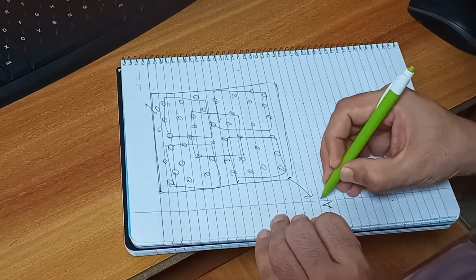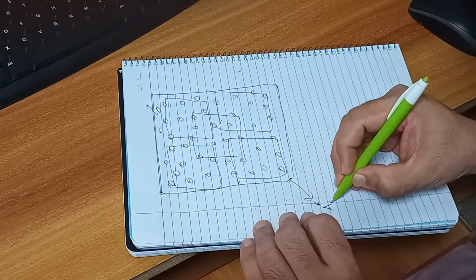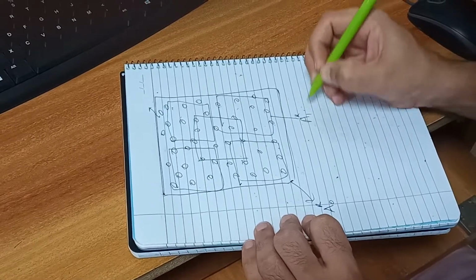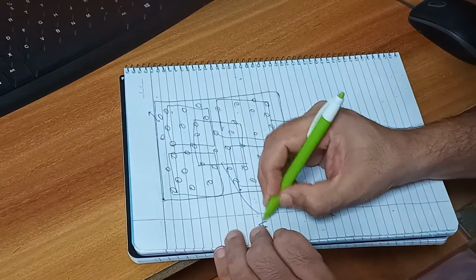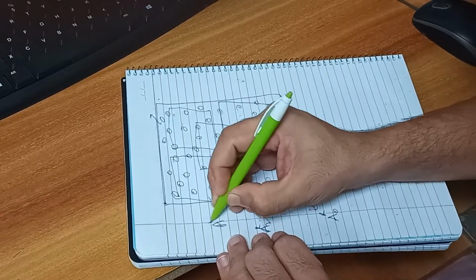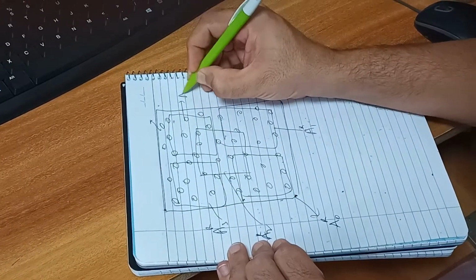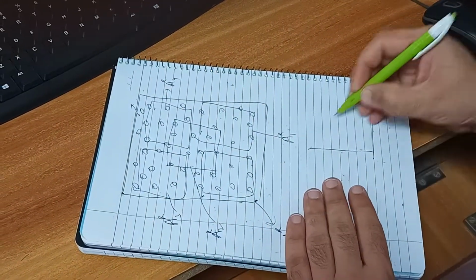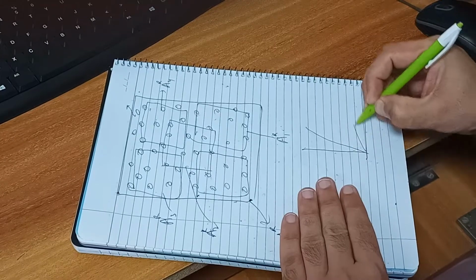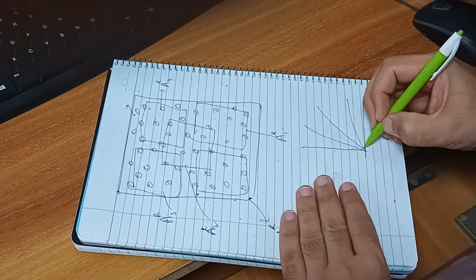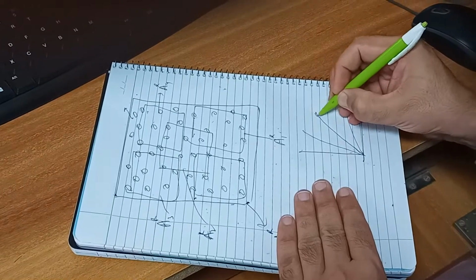Calling it A R, and these are different areas, A naught, this one is AR1, this one is AR2 and AR3, and this one is AR4. So now if you draw, this is your fiber, this is your matrix, and this is your composite properties. Now you will see that they are coming very close to each other.